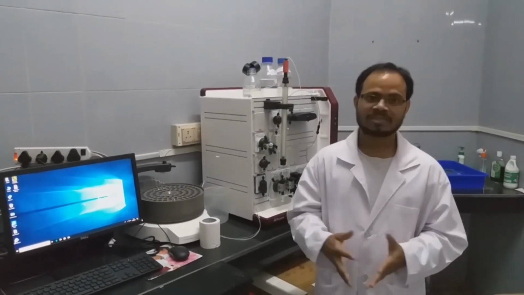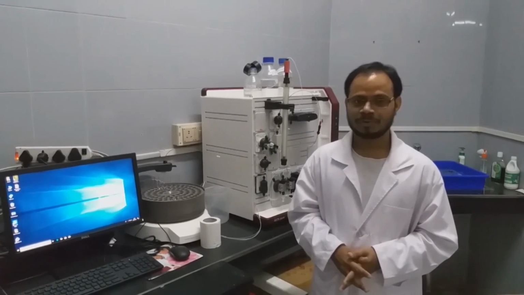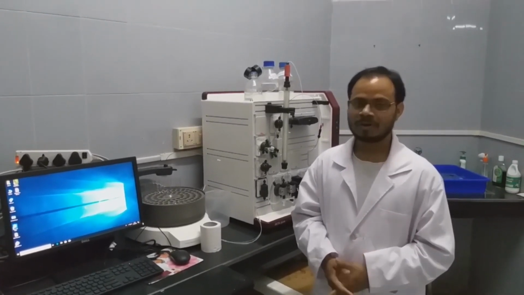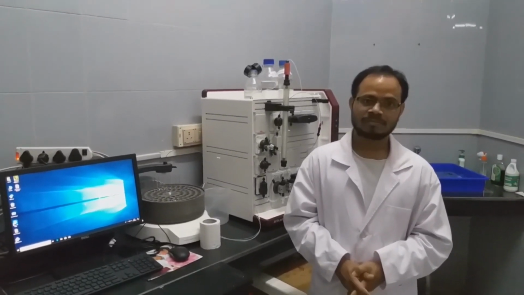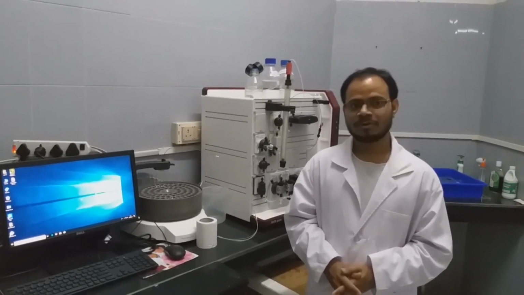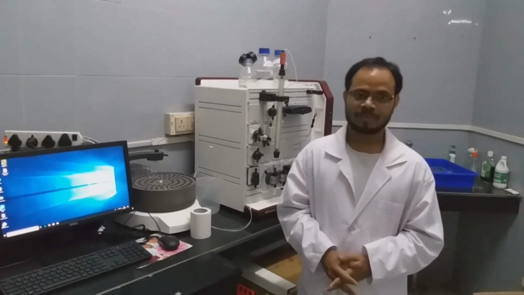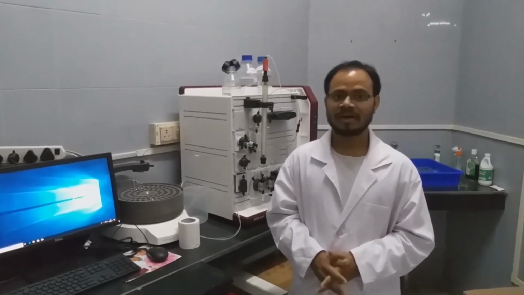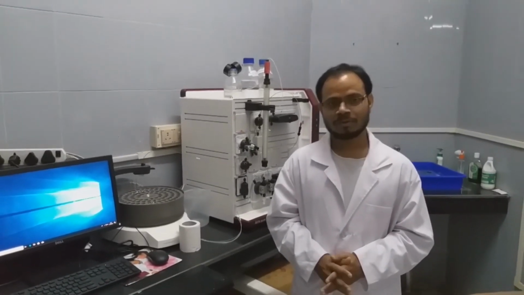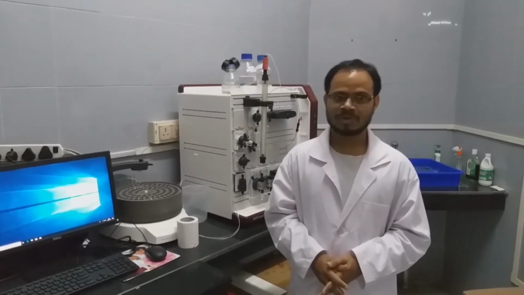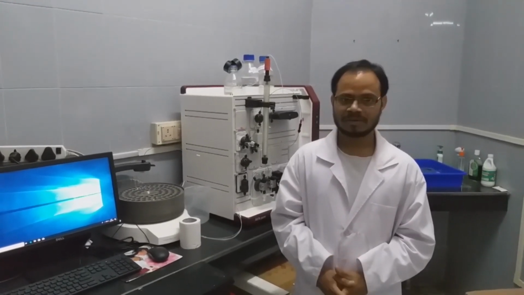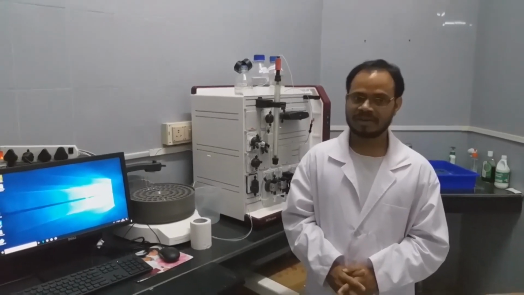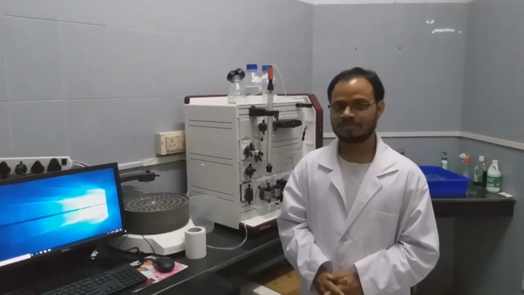It depends on what column you are using. If you want to purify histidine-tagged proteins, you can use a nickel NTA pre-packed column. Suppose you want to separate high to low molecular weight proteins, you can use any gel filtration column suitable for your protein. But the principle behind the separation is the same.